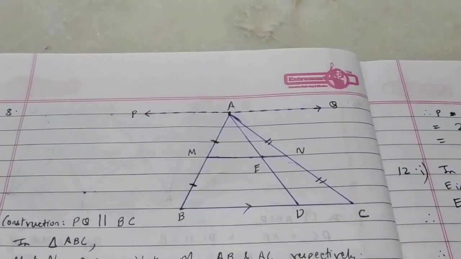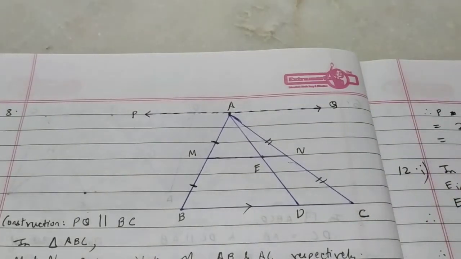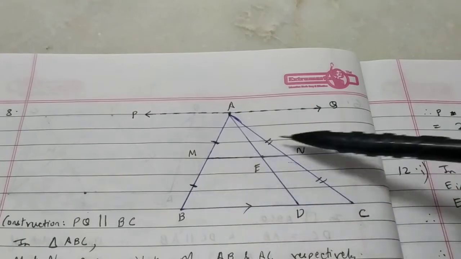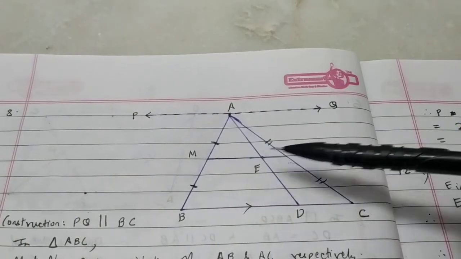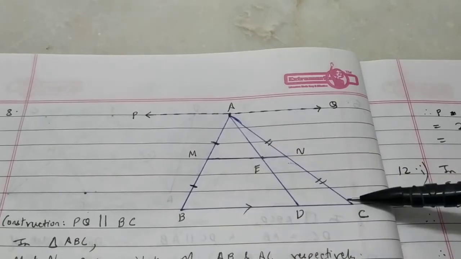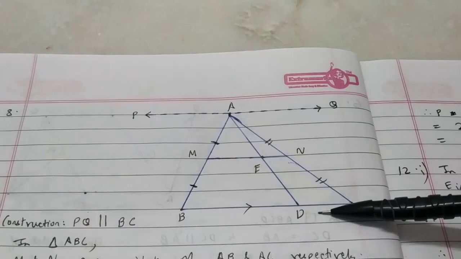That means I just have to prove that E is the midpoint of AD. But they said use intercept theorem. First of all, M is a midpoint and N is a midpoint as given in the question. So MN is parallel to BC. And of course, even half of BC, but that is not relevant here.